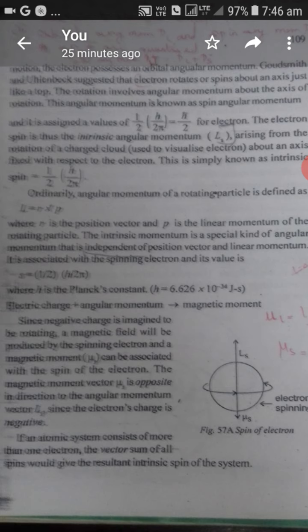The electron has negative charge and it is rotating. Due to that, the electron produces a magnetic field. The electron rotates and also spins, therefore it produces a magnetic field, and due to this it produces a magnetic moment. That magnetic moment is mu s. This magnetic moment is opposite to the direction of the spin angular momentum Ls, because the electron charge is negative.